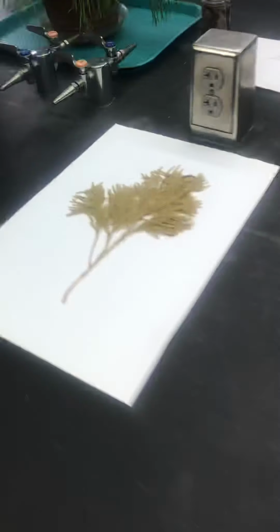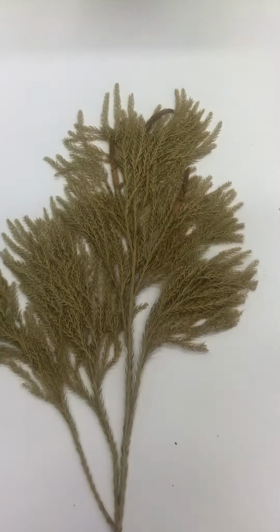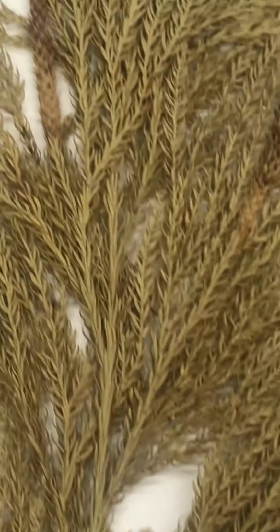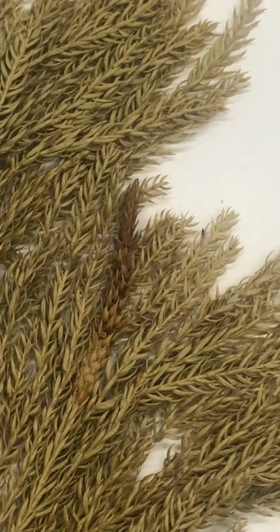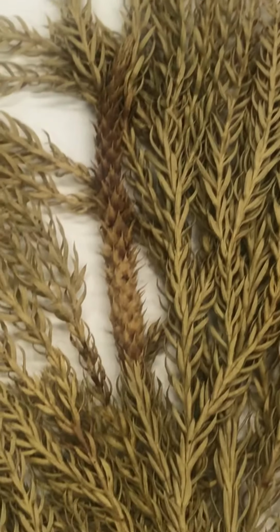Some more ferns. I keep things bagged up because it gets so dry in here. I'm going to show you a better specimen of the Lycopodium over here. And you can see this, what's called the strobili on the Lycopodium. That is where the spores come from. Those large, sort of brownish swellings.